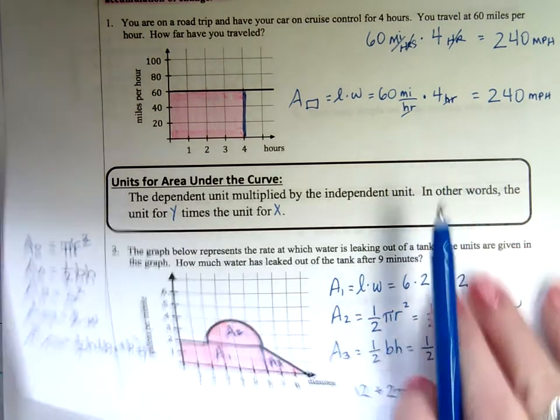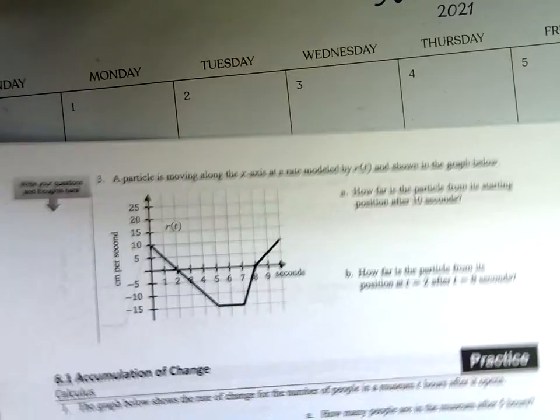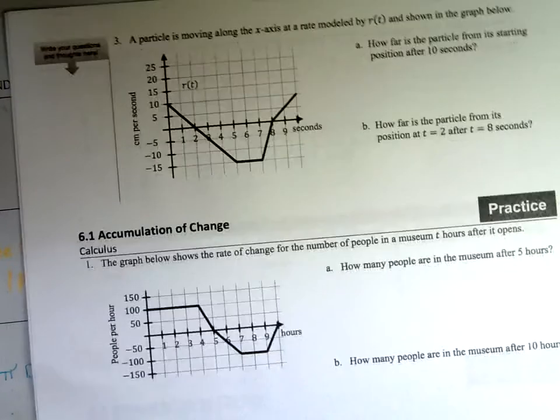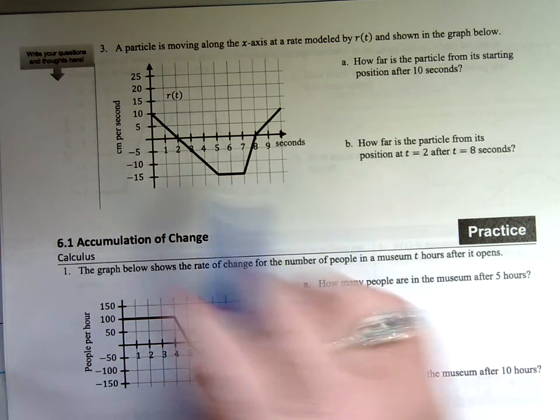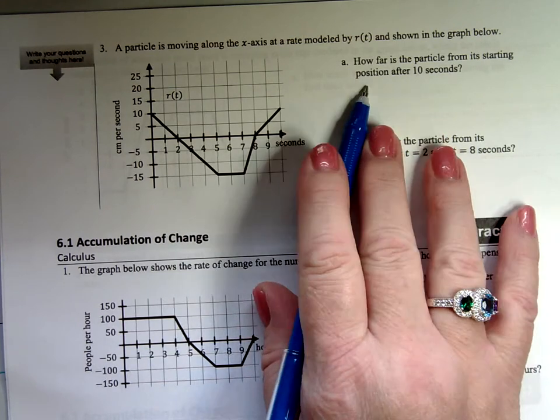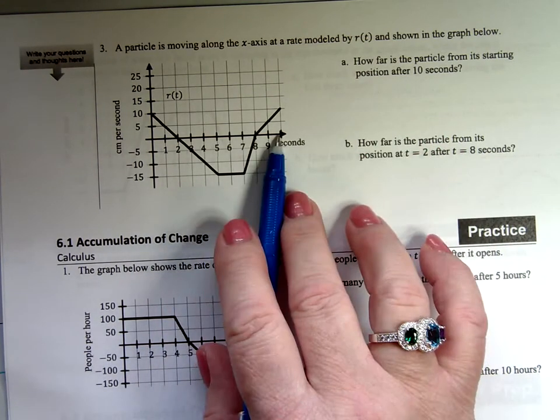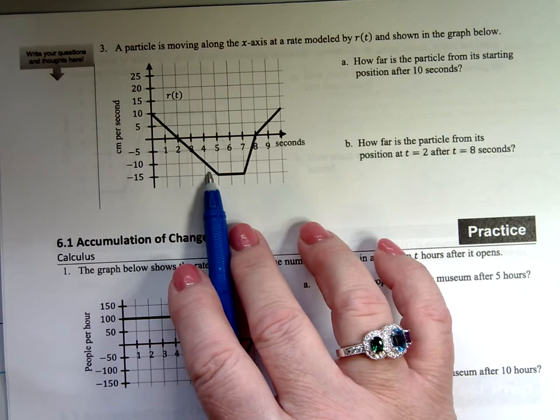All right, one more that shows something a little bit different before we do a couple practice problems. Number 3: a particle is moving along the x-axis at a rate modeled by r of t, this function that you see. One axis is centimeters per second, and the other is seconds. Here's what you need to know: how far is the particle from its starting position after 10 seconds? You're going to be able to figure that out based off of the areas.